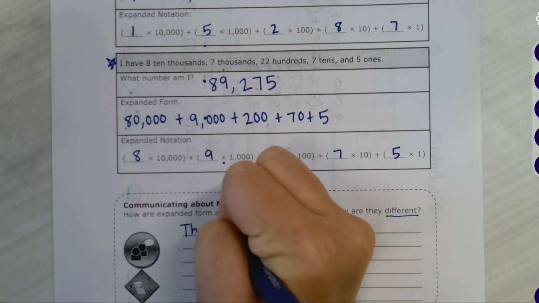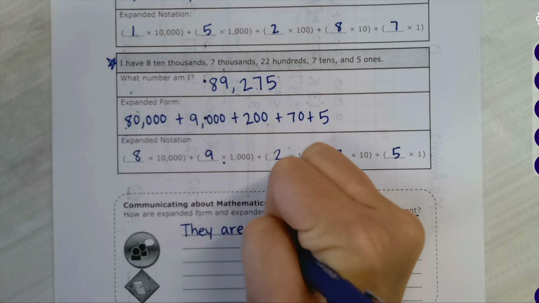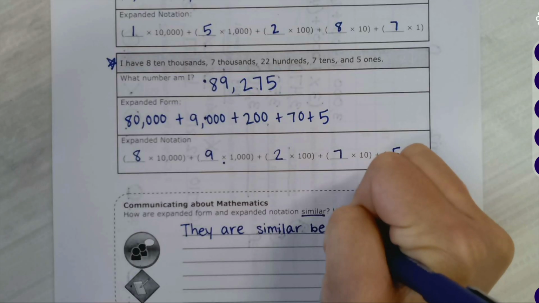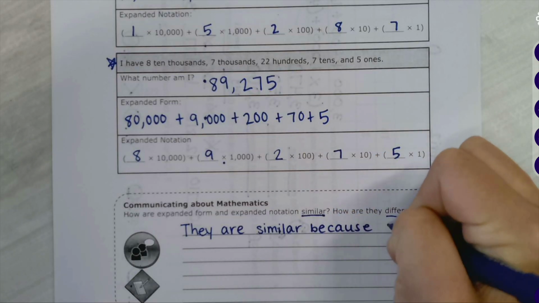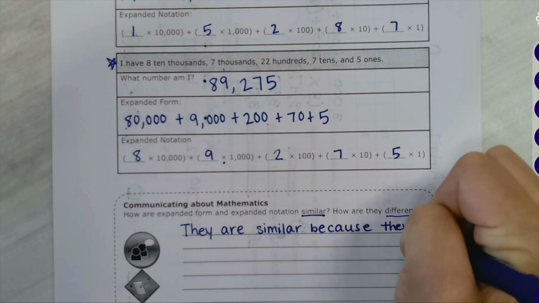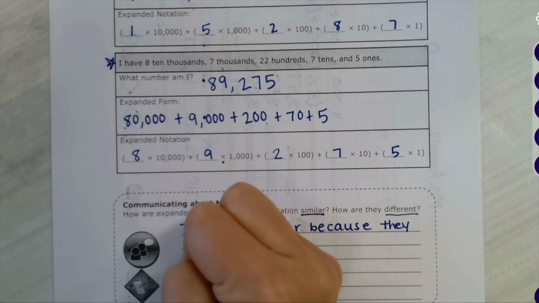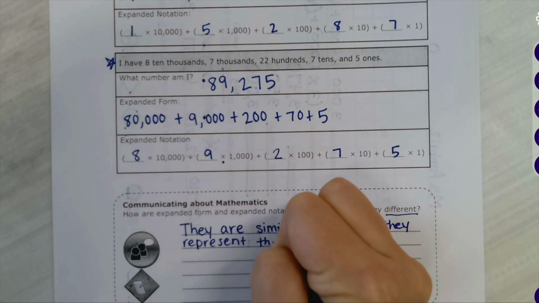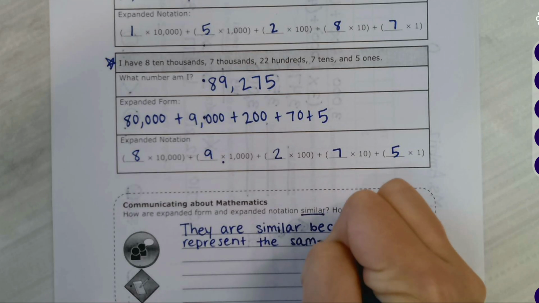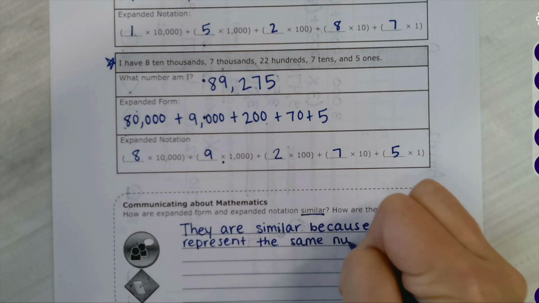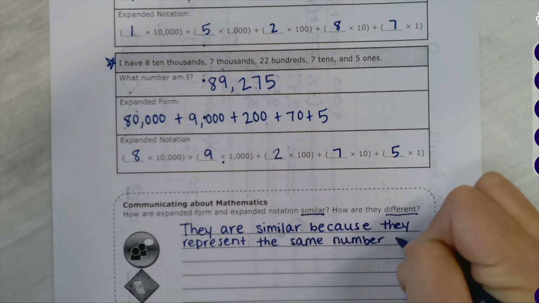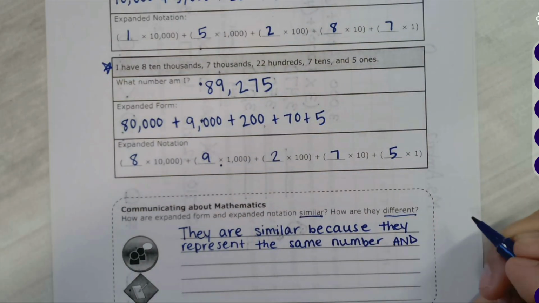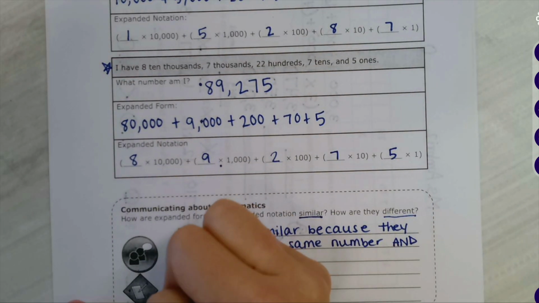They are similar because they represent the same number and the same values.